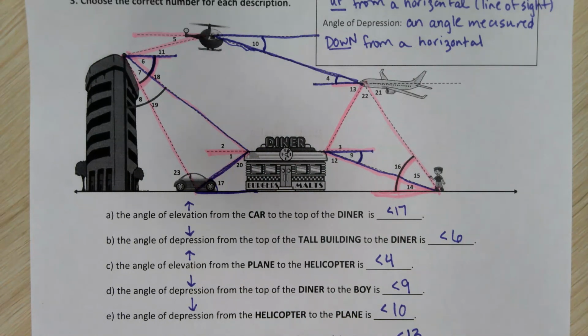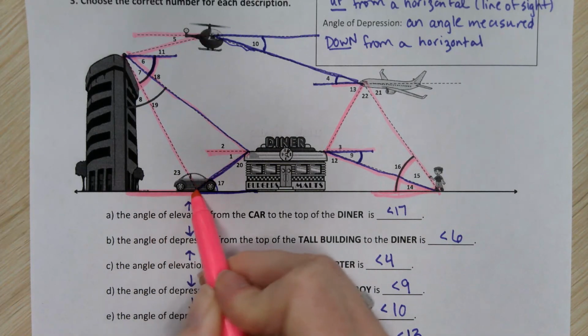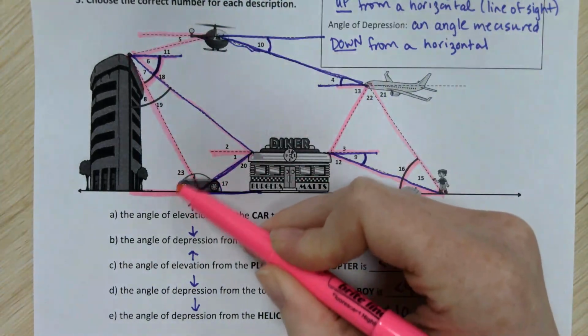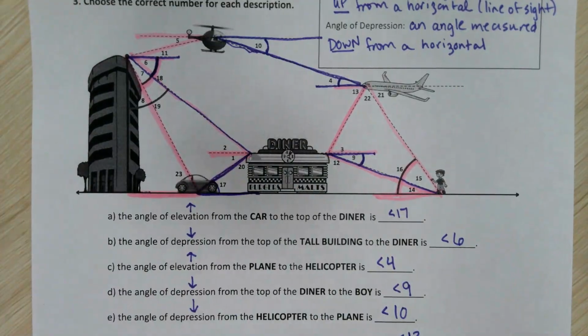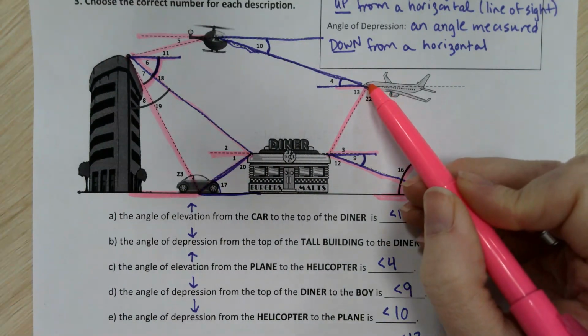3 to go. For letter N, the angle of elevation from the car to the top of the tall building. So from the car towards the building sends us this way, and then we want to go up to the top. So that would be angle 23. Letter O, the angle of depression down from the front of the plane to the boy.